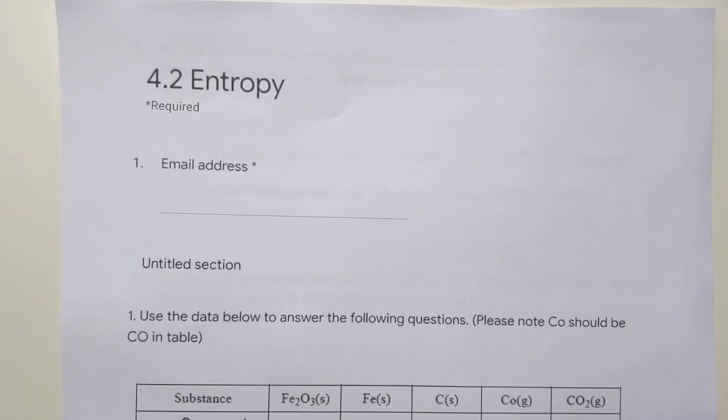So I think it's fair to say we've probably found this entropy test a lot trickier than the last couple of assignments we've done, and there were some quite difficult questions there. Unfortunately, that's just the reality of A2 chemistry.